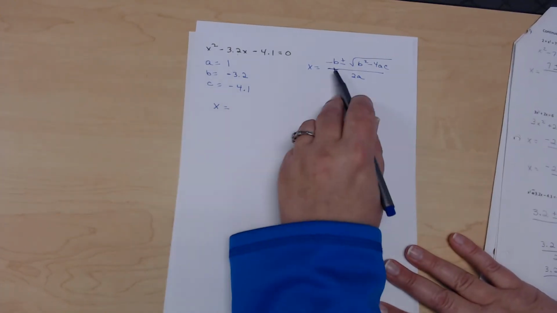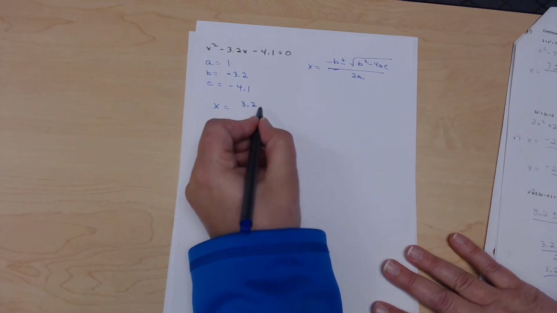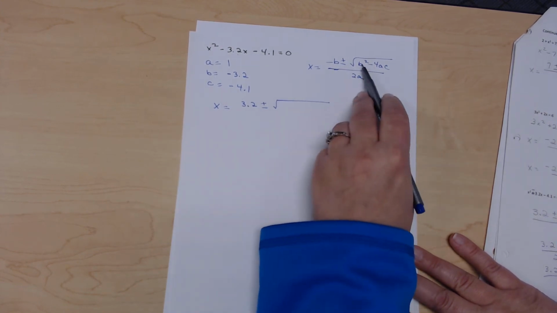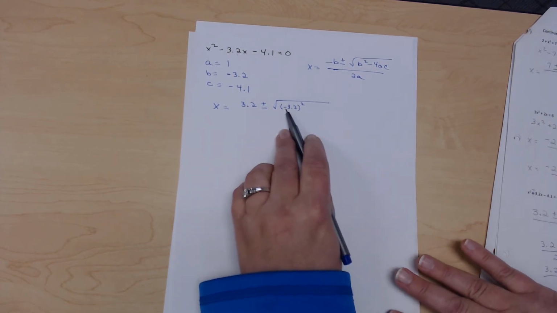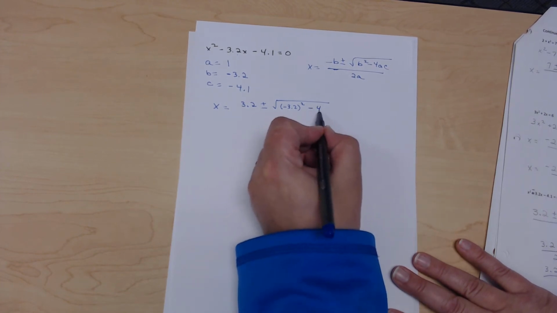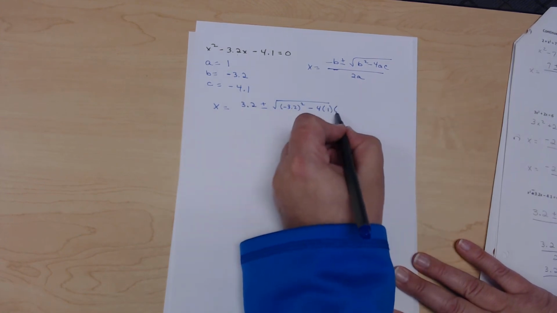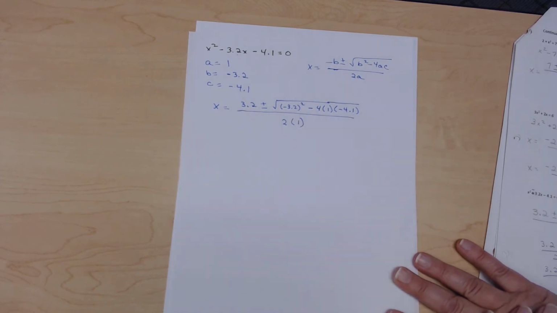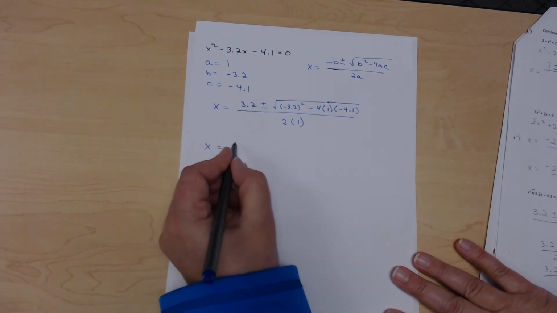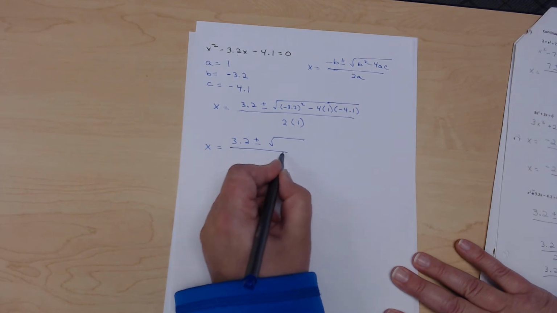So X equals opposite of B, so I actually changed that to +3.2, plus or minus the square root of B, which is -3.2, but I square everything, including that negative, minus 4 times A, which is a 1, and C, which is a -4.1. Okay. All over 2 times A, which is a 1. Okay, and then 3.2 plus or minus the square root all over 2.